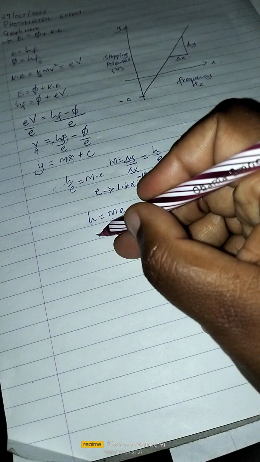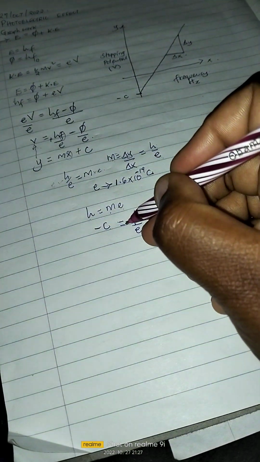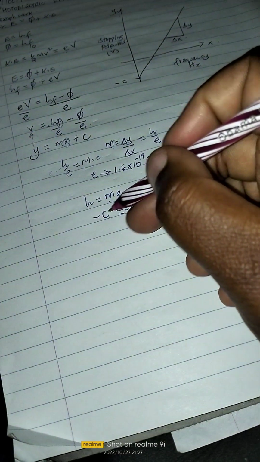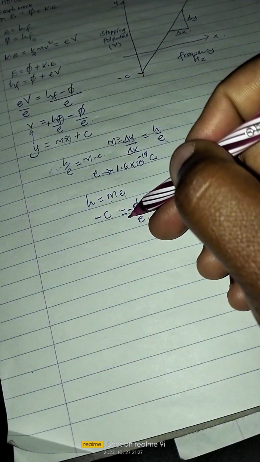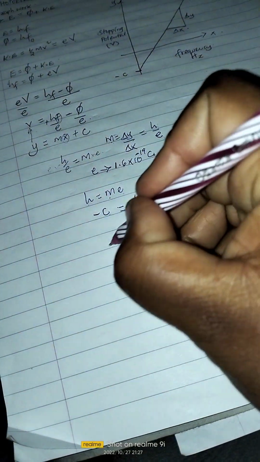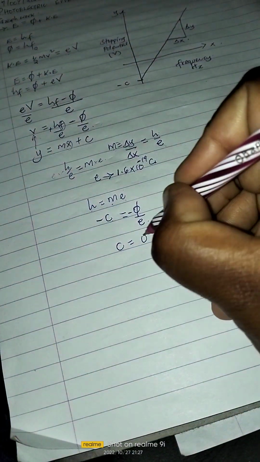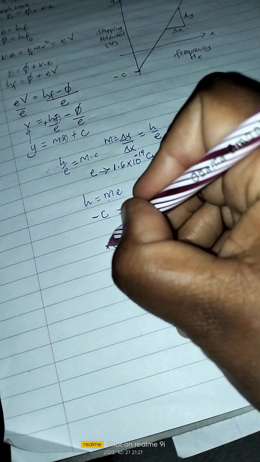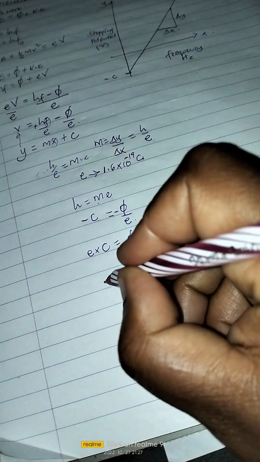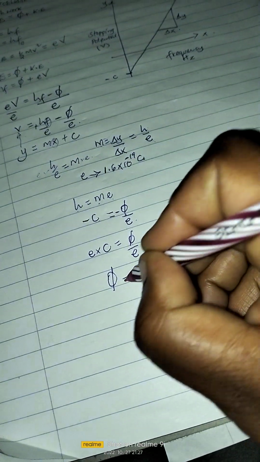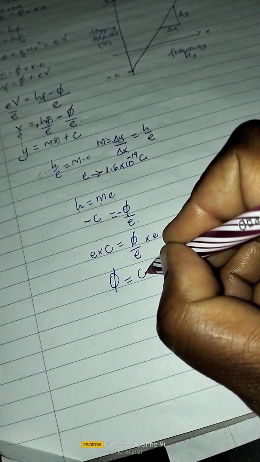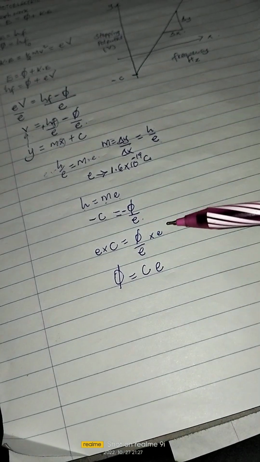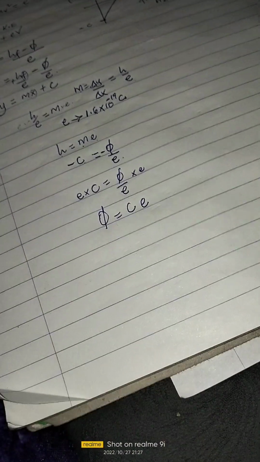Noting that both sides of the equation have a negative sign, we can multiply both sides by -1, such that c equals the work function divided by e. If we multiply by e on both sides, the work function is given by the product of the y-intercept and the charge on an electron, which is 1.6 times 10 raised to power negative 19 coulombs.